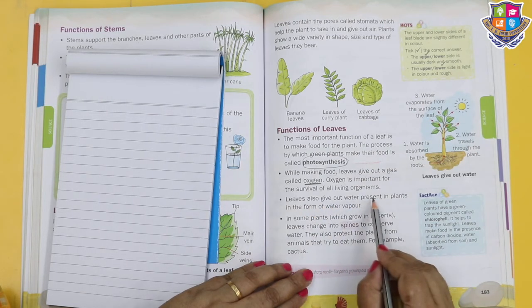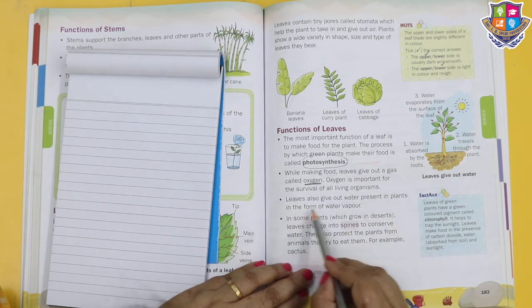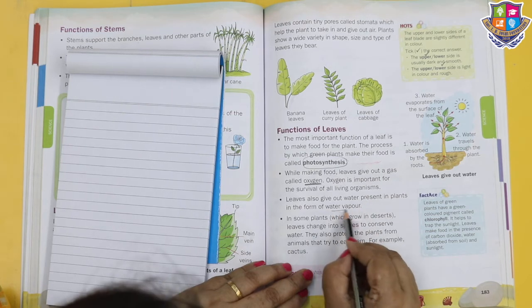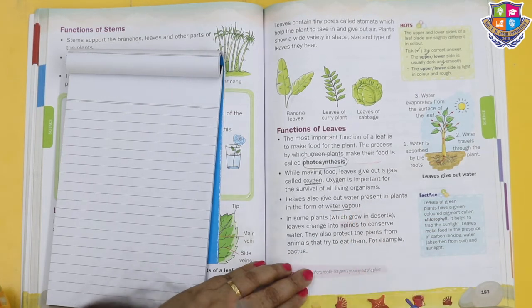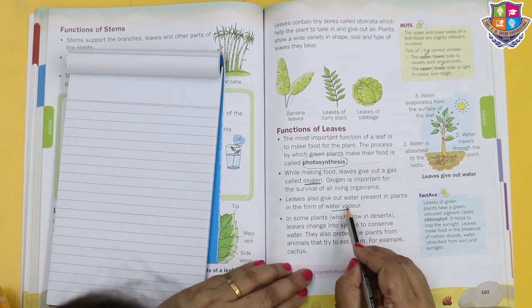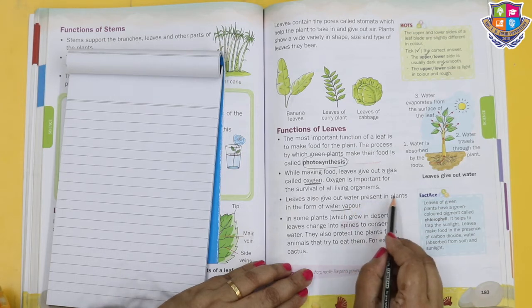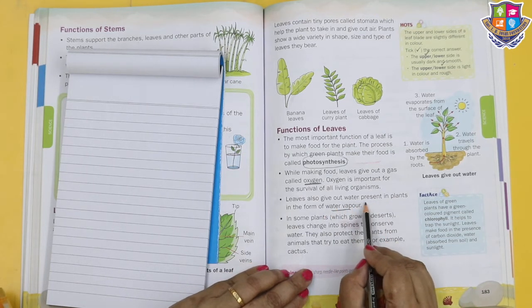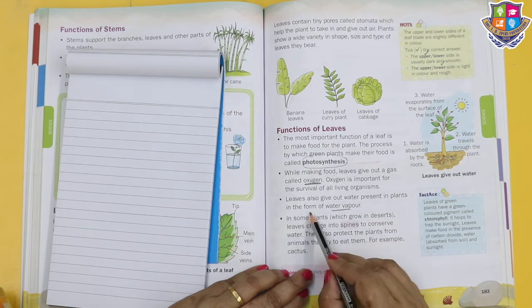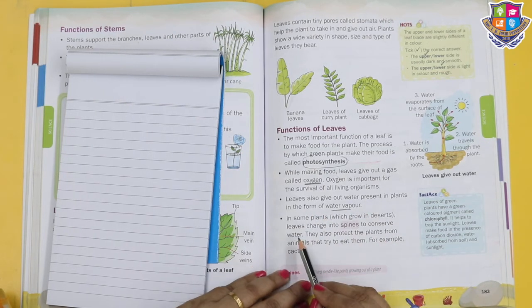Leaves also give out water present in the plants in the form of water vapor. Even this is needed, water vapor is also needed. And how do they give out water present in the plants? Leaves also give out water present in the plants in the form of water vapor.